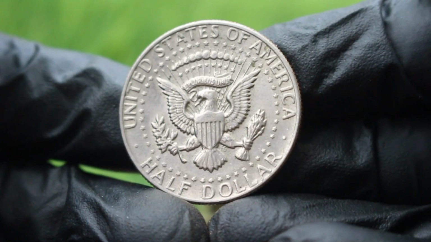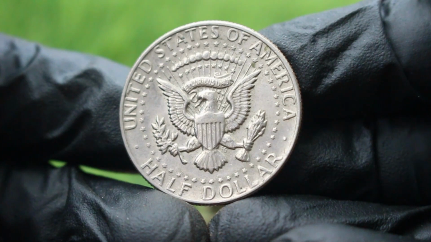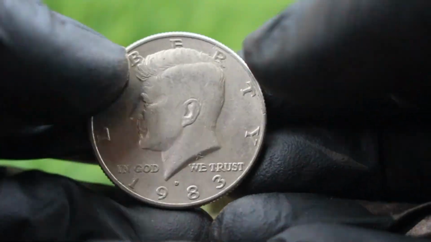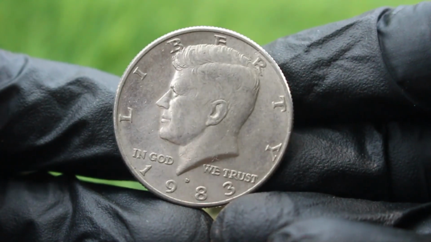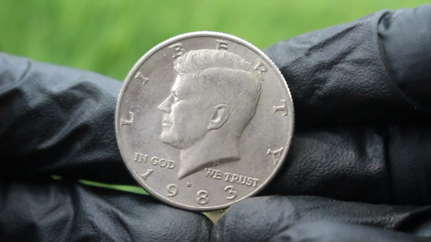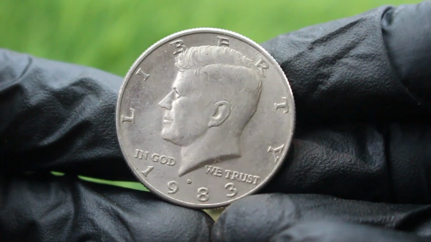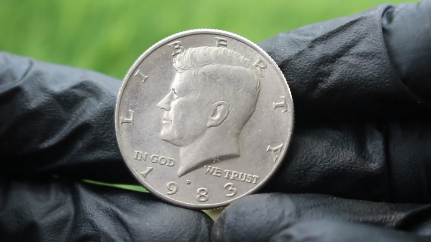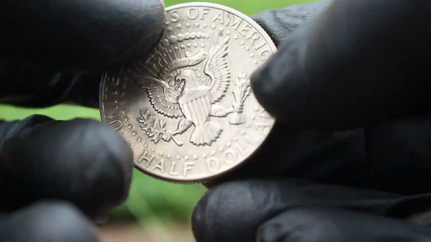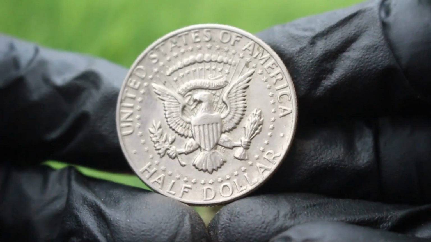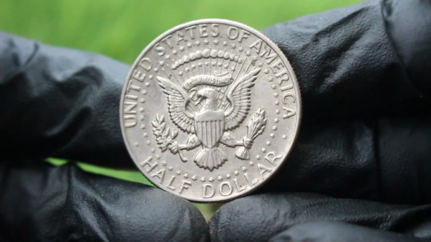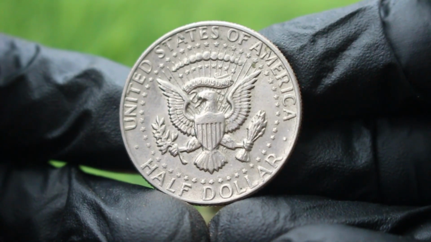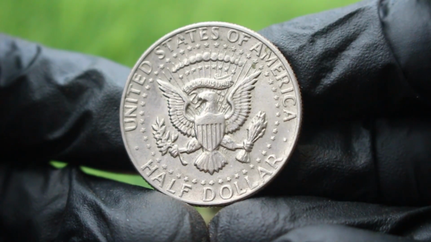Collectors are especially interested in examples that show misaligned dies or coins struck on the wrong planchet. While rare, these kinds of errors have turned ordinary-looking coins into sought-after collectibles. Imagine spotting a slightly oversized or undersized half dollar, only to find it was struck on a blank intended for a different denomination, or even a foreign coin. Those types of coins have fetched hundreds, sometimes over $1,000 at auction.